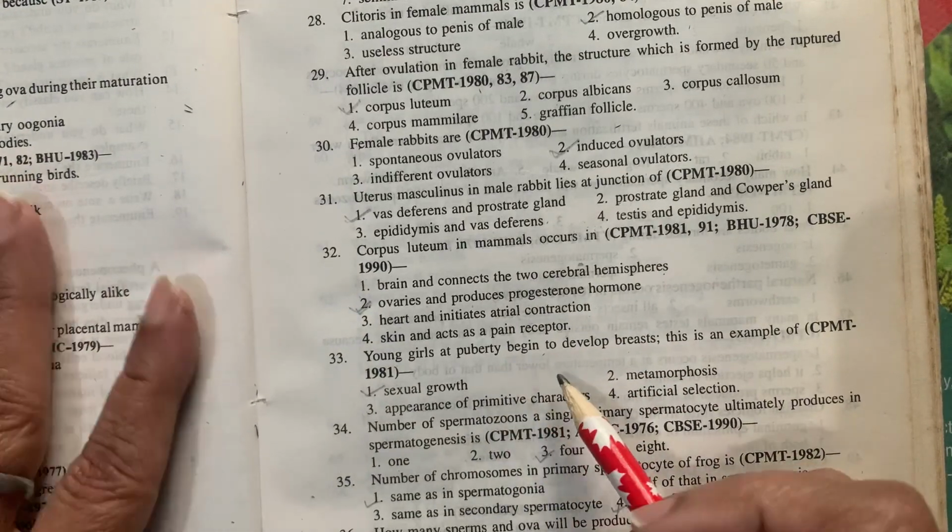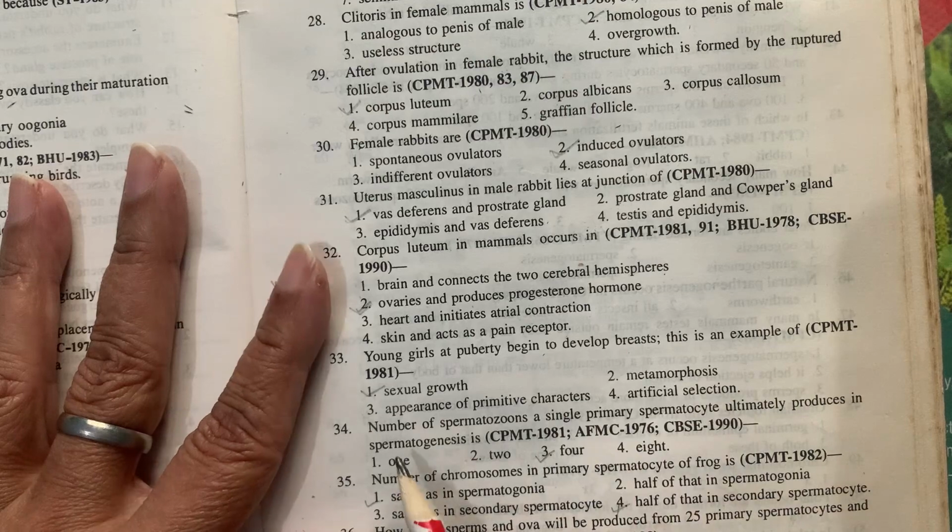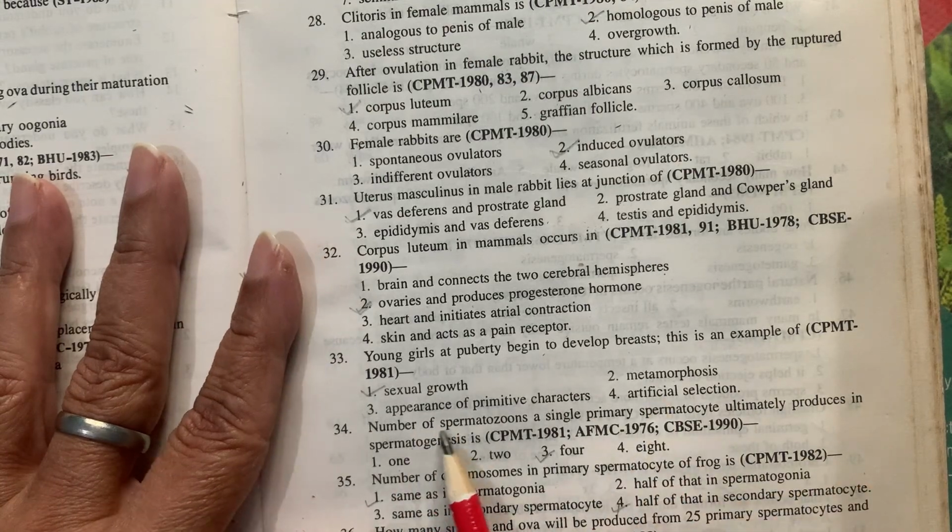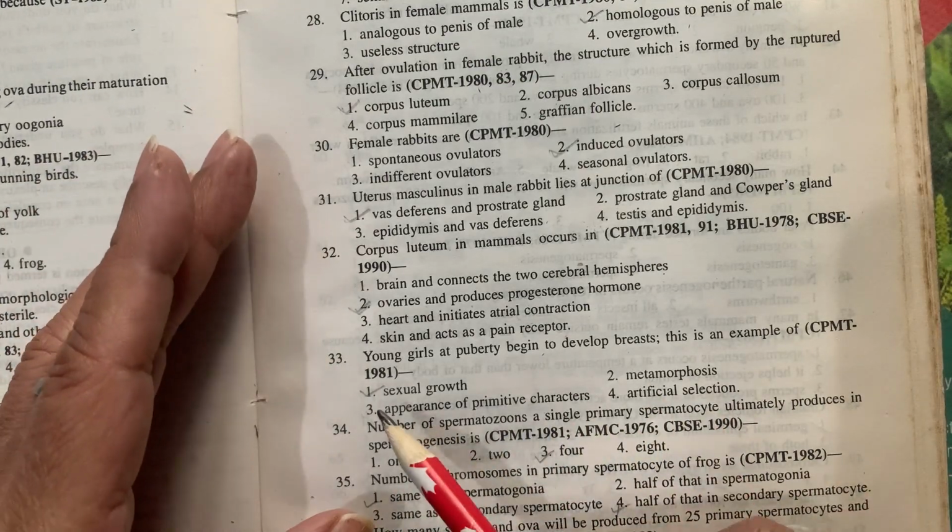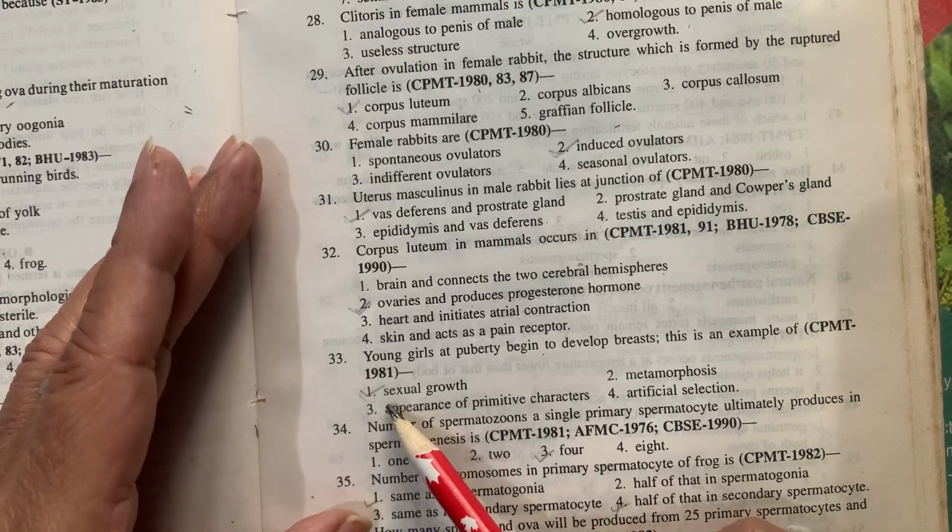Young girls at puberty begin to develop breasts. This is an example of sexual growth, metamorphosis, appearance of primitive character, artificial selection. It is the example of sexual growth.